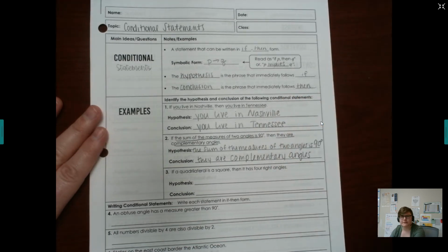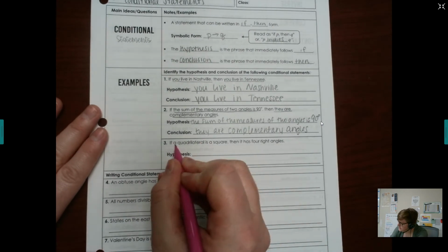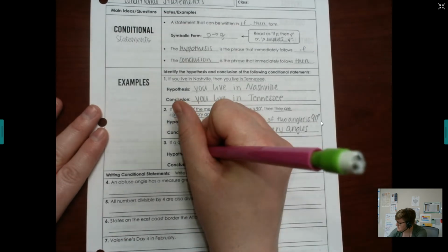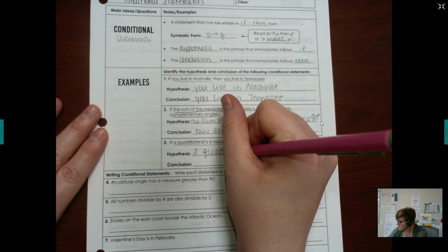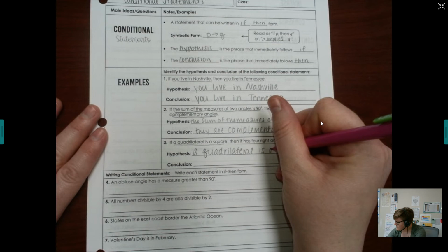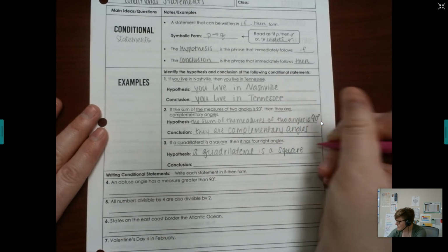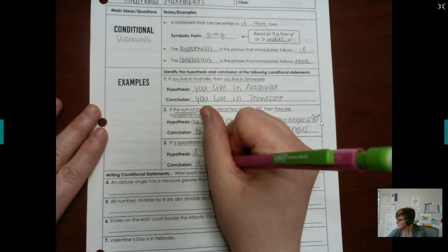All right, last one is if a quadrilateral is a square, then it has four right angles. Hypothesis, a quadrilateral is a square. Conclusion, it has four right angles.